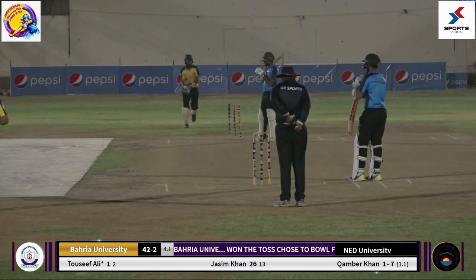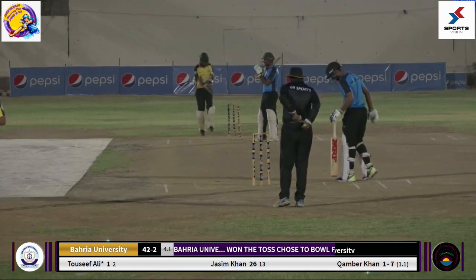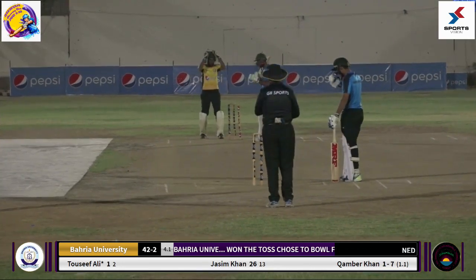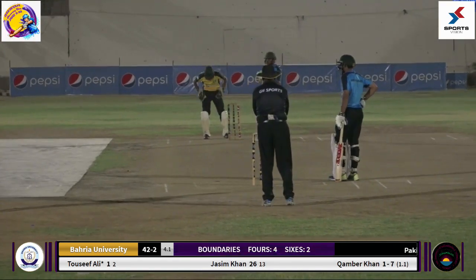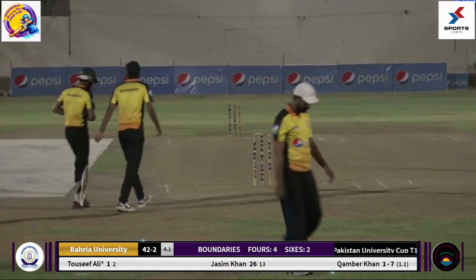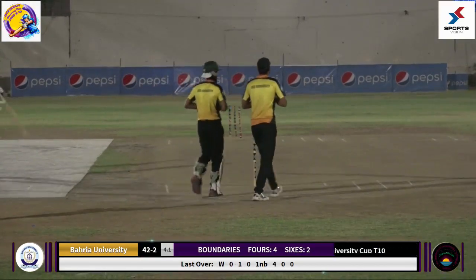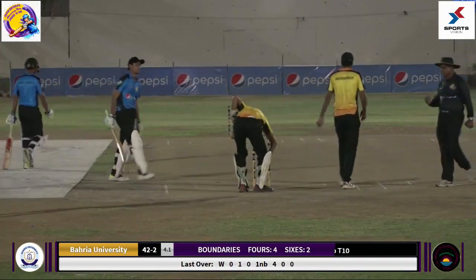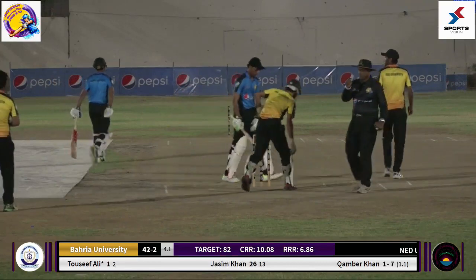Tausif is the latest batsman who got out. Jassim and the new batsman are the current batsmen. Kamba will be bowling his over number 2. His side needs wickets, as I just mentioned. A couple more wickets in the over can make the situation very, very interesting in this semi-final.